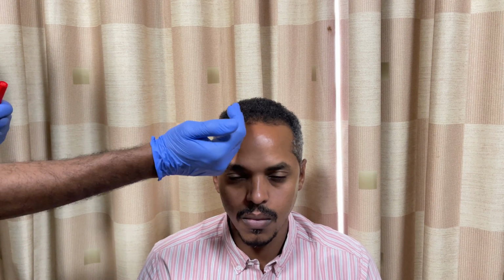It blocks the supraorbital and supratrochlear nerves. The supratrochlear nerve comes from the medial upper part of the orbit, and it provides sensation to the medial part of the ipsilateral forehead. The supraorbital nerve provides sensation to the whole remaining part of the forehead ipsilaterally.